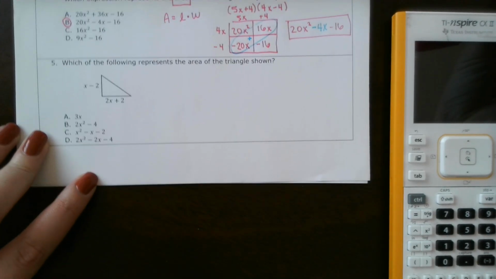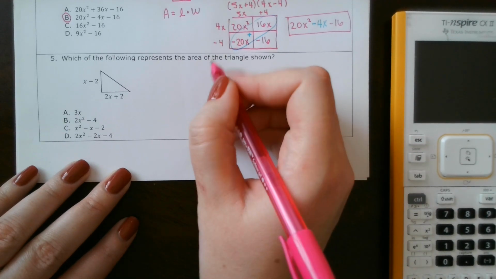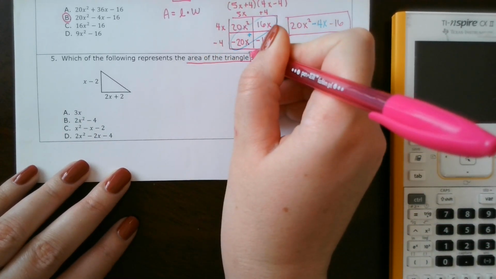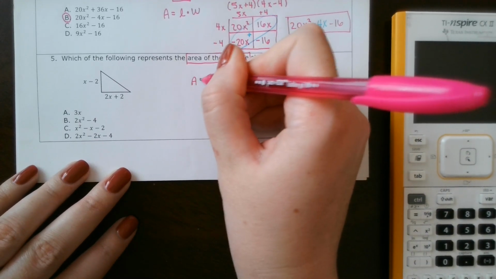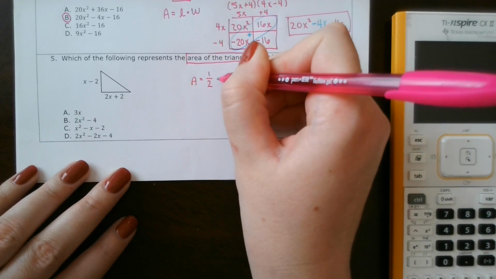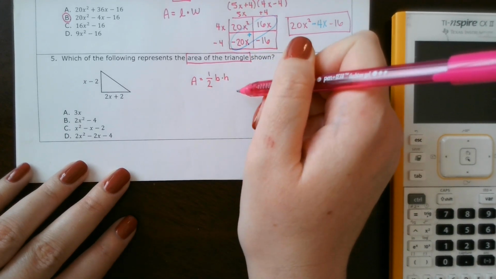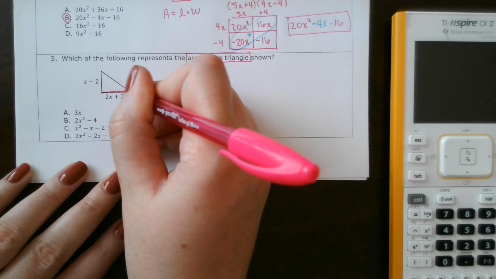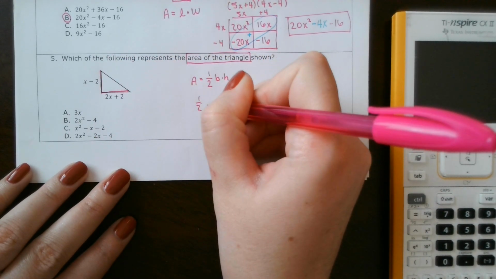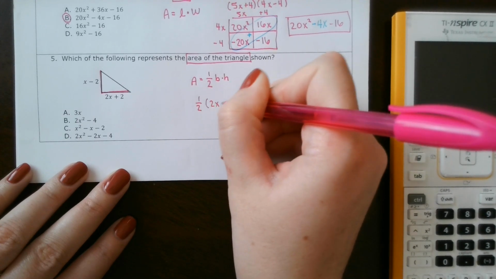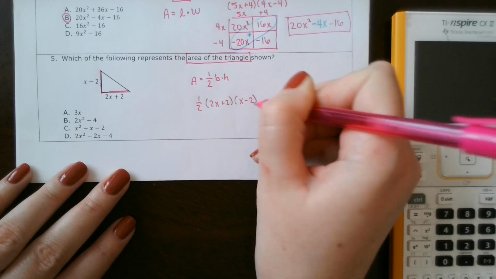Number 5 is similar, but we have to know a different formula because they're asking which of the following represents the area of the triangle. Now the formula is 1/2 the base times the height. So looking here, this is your base, this is your height. So we are going to be doing 1/2 the base, 2x plus 2, and the height, x minus 2.